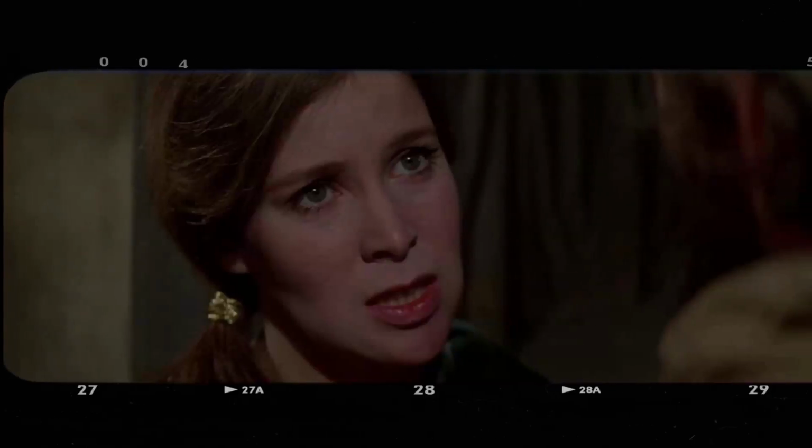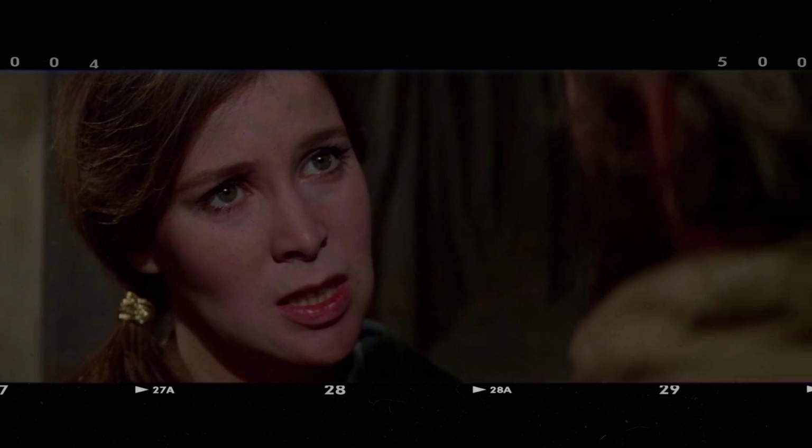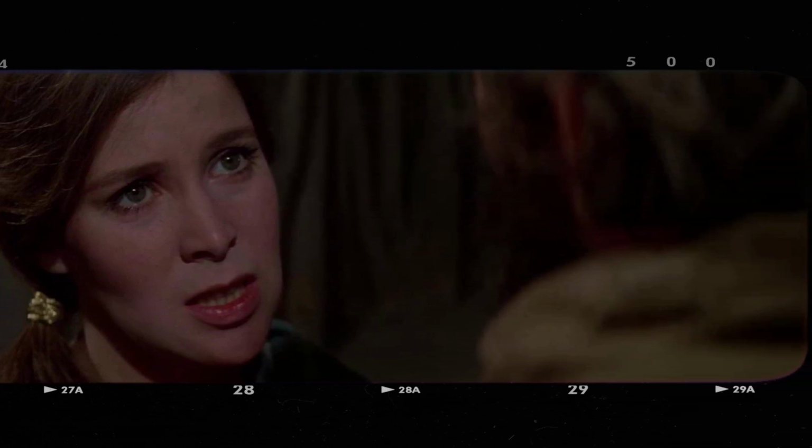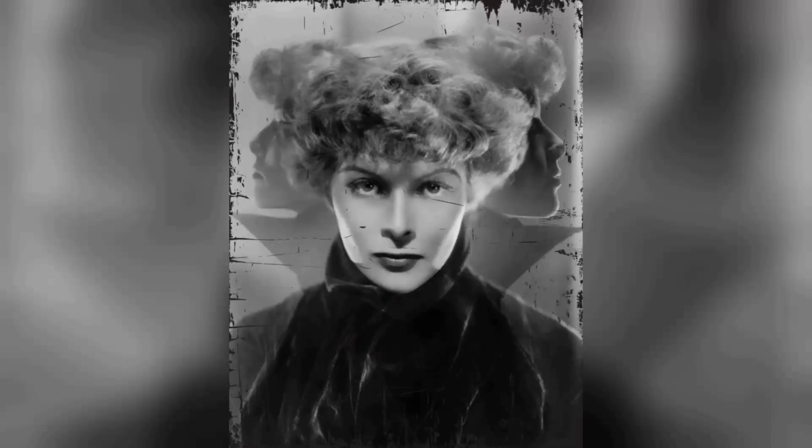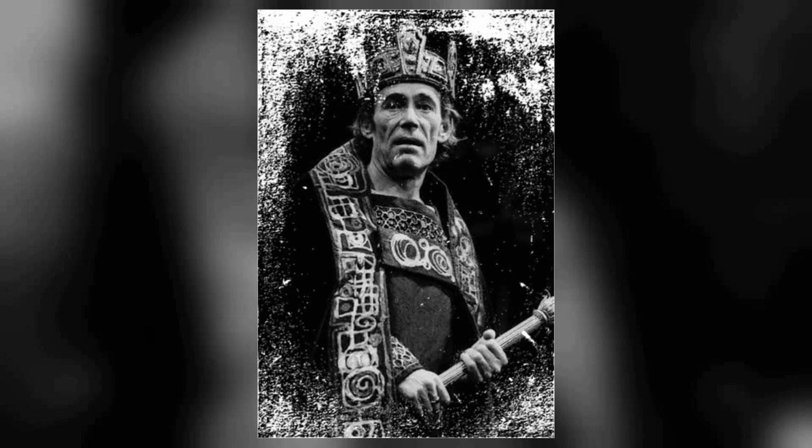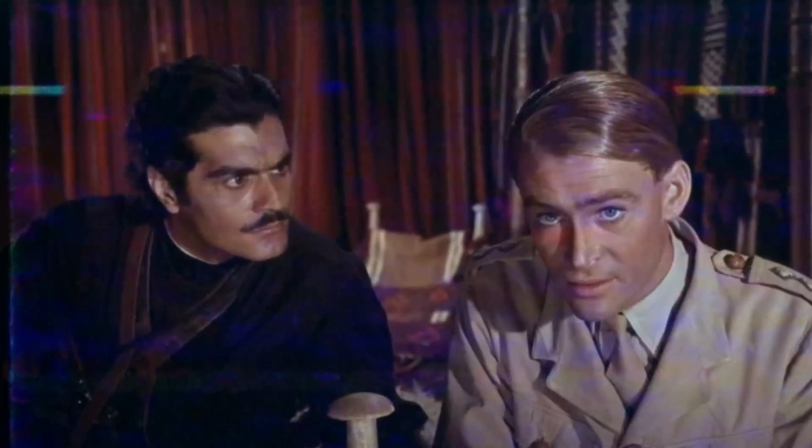The Lion in Winter, released in 1968, is a film that stands out for its sharp dialogue and strong performances, especially by Katharine Hepburn and Peter O'Toole. It showed the personal and political conflicts of a royal family in a way that was both entertaining and thought-provoking.